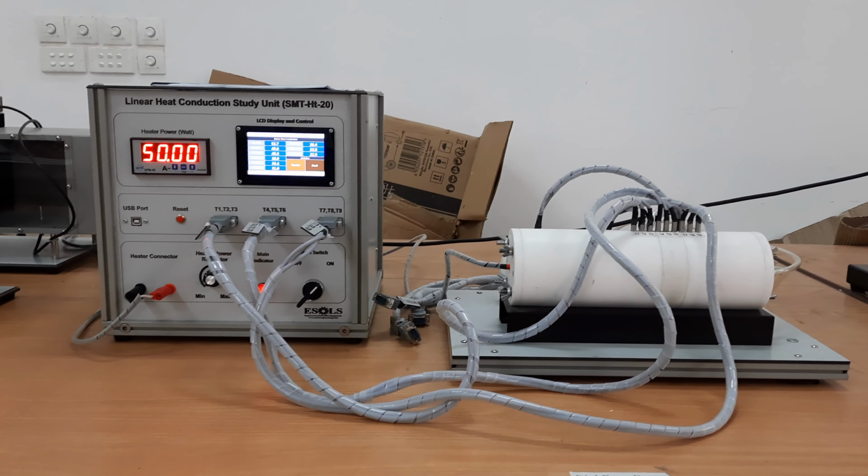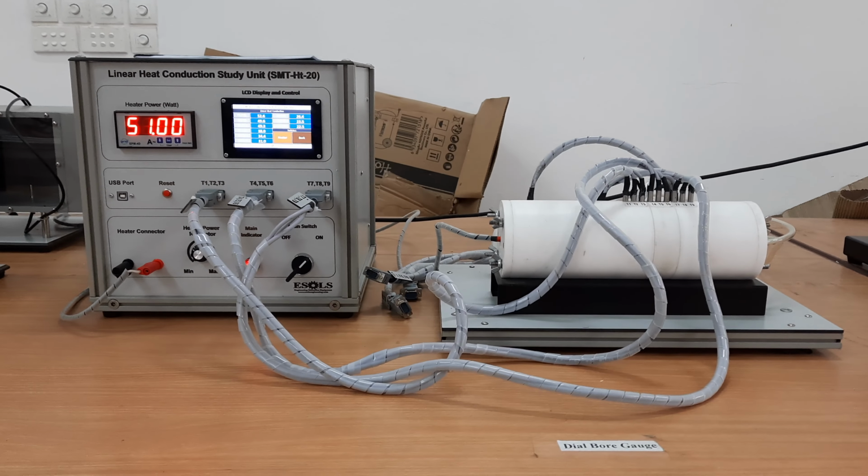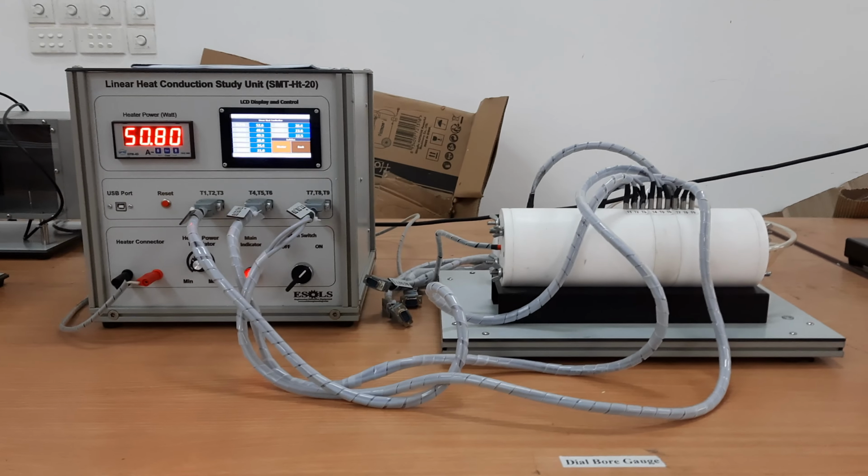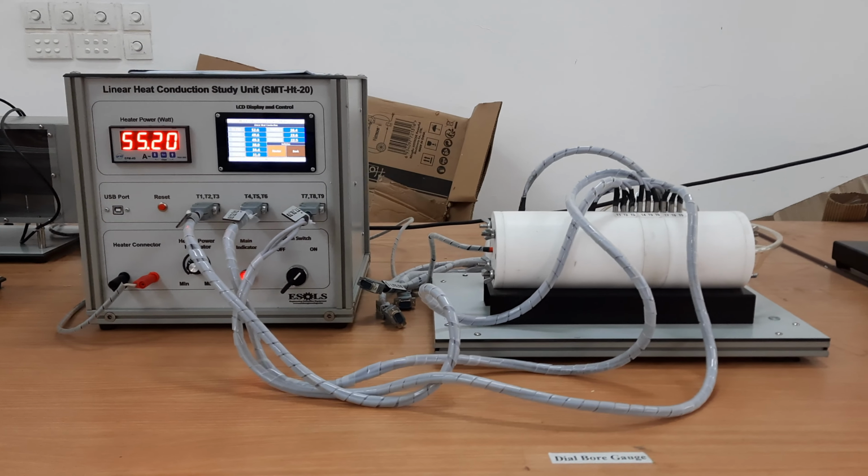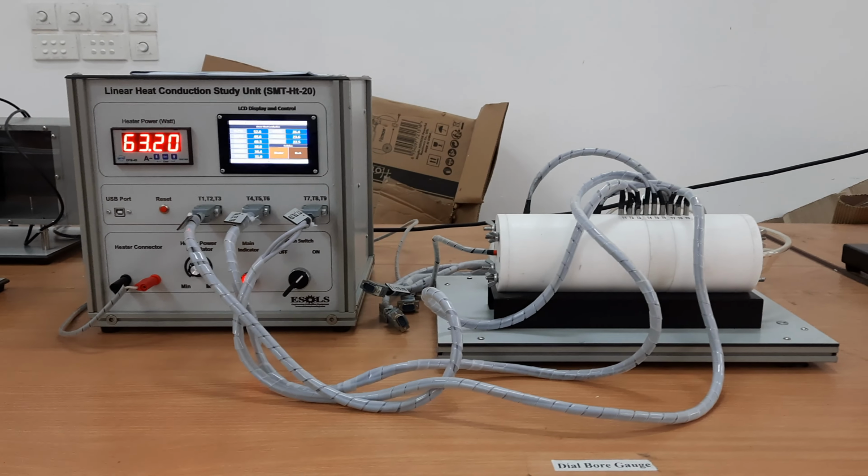This is the linear heat conduction study unit. The experimental unit comprises a linear experimental setup equipped with a heating and cooling section.